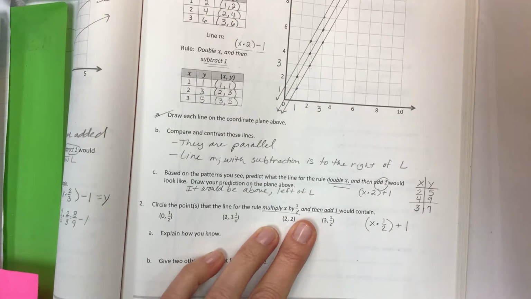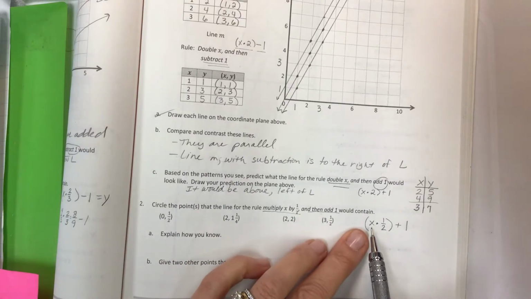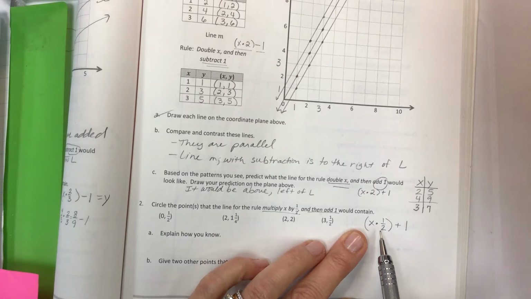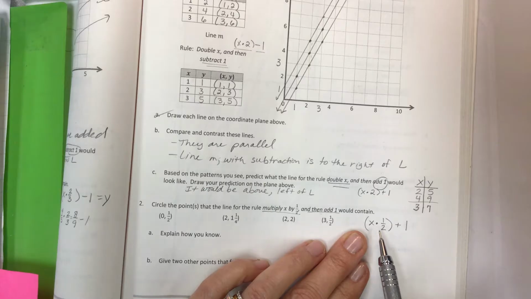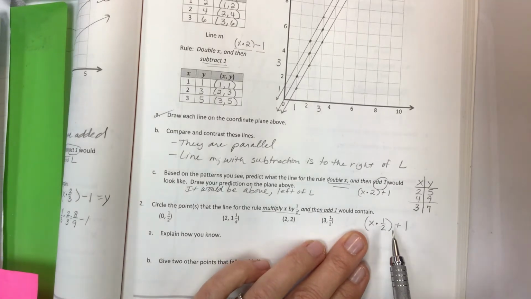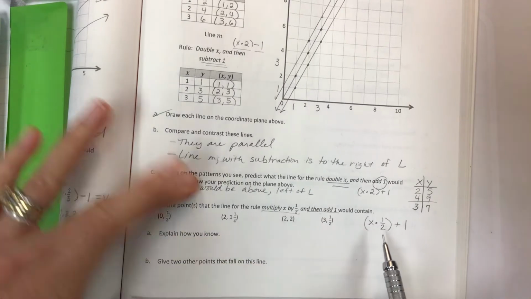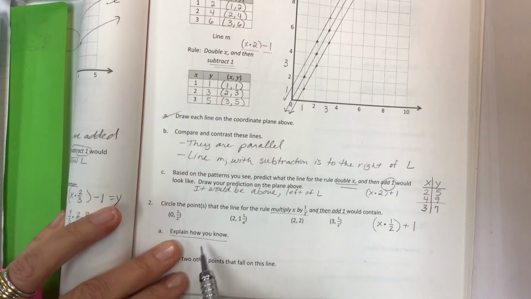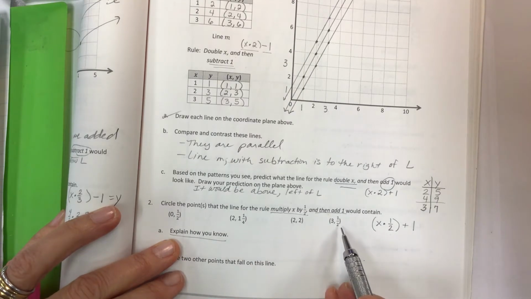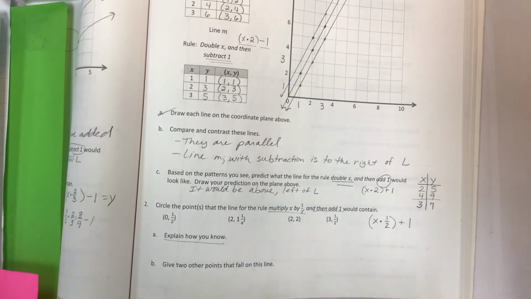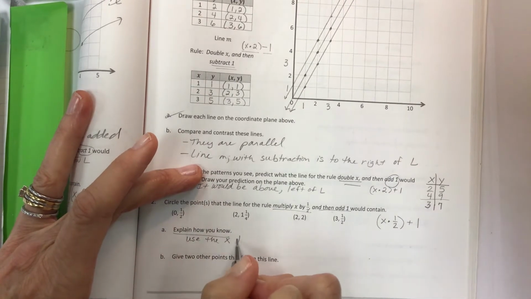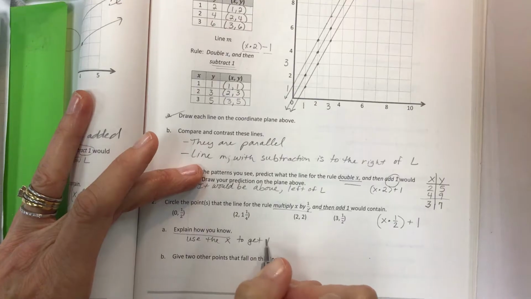I like to say it both ways, because if I was to say X times 1/2, students might not get that right off the bat. But if I said half of a number, then they usually buy into that really quick. Like, what's half of 8? Oh, it's 4. So it's the same thing. You're just flipping the order. So what you need to do here, it says explain how you know. The way you're going to know what the points are is by solving it. So it's by using the X. Use the X to get the Y.